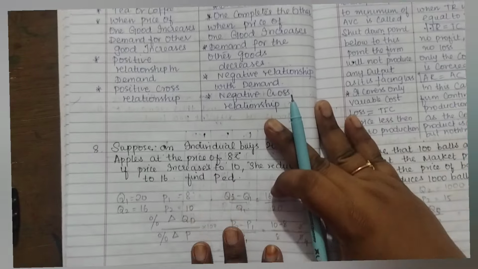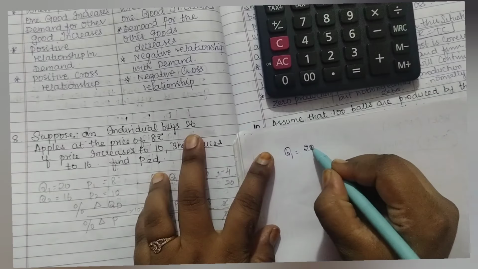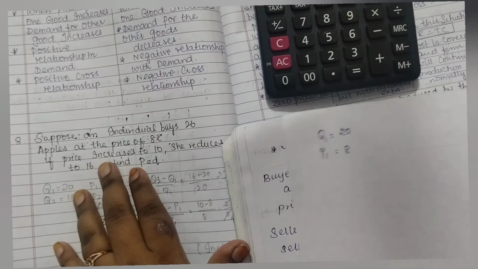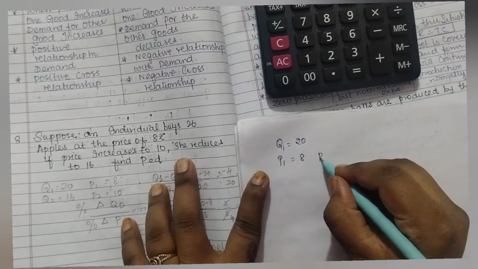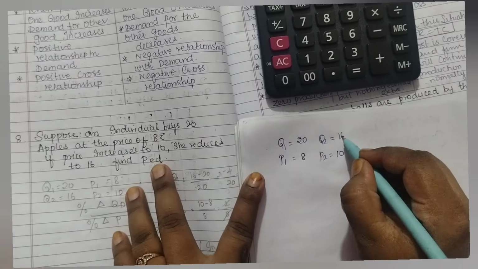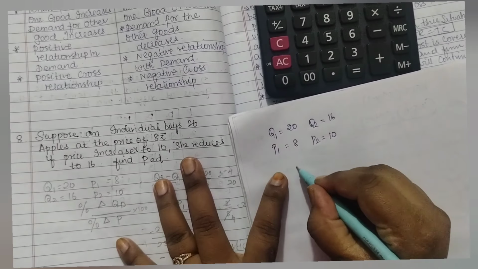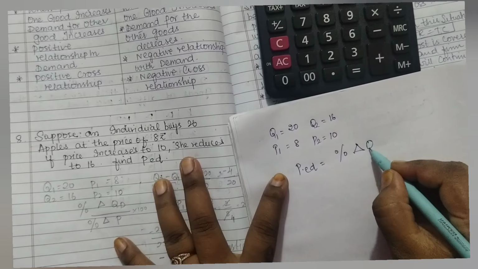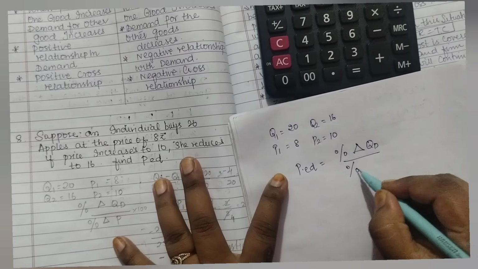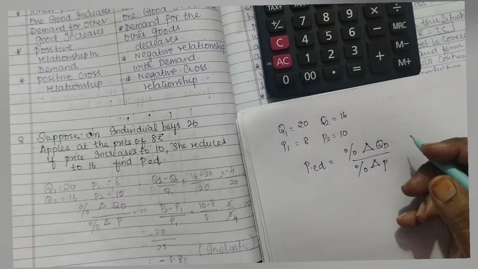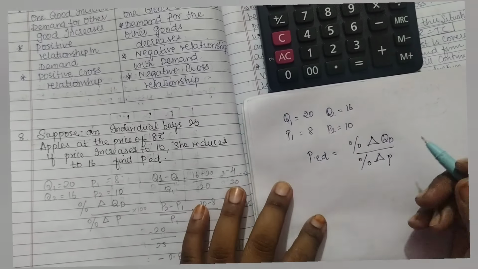Next, suppose P1 is equal to 8. The price increases to rupees 10, which means P2 is equal to 10. She reduces to 16, so Q2 is equal to 16. Find the price elasticity of demand. The price elasticity of demand formula is percentage change in quantity demanded divided by percentage change in price. There are many formulas which you can follow, but this one is the easiest one, I believe. So I follow this one.